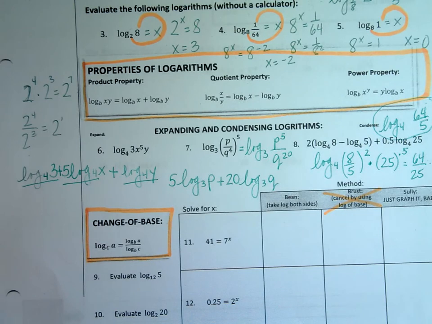So here's what it says. If you have the log base c of a, take the log of the larger printed number. I'm talking about the font size. The larger printed number divided by the log of the base.